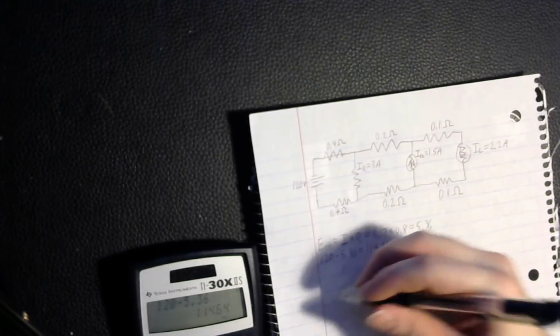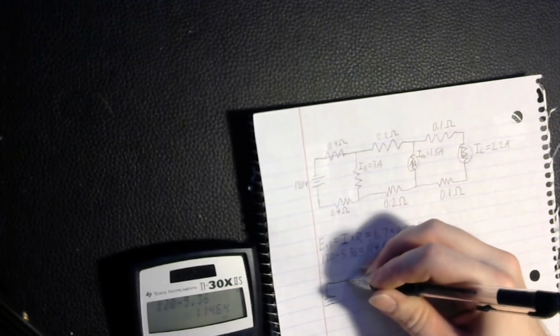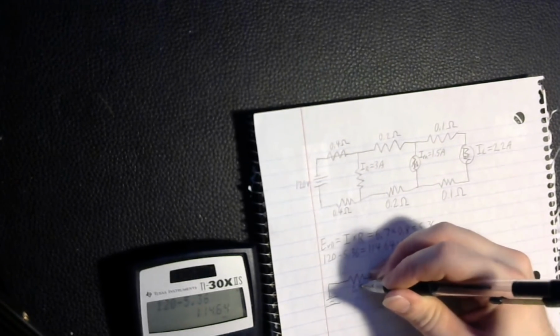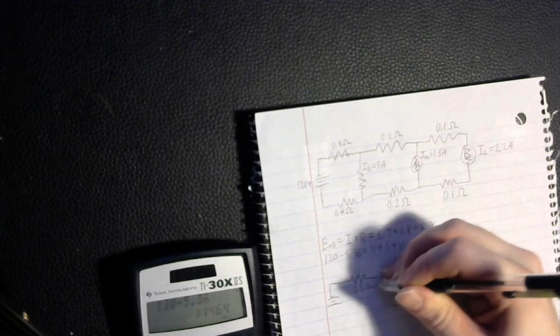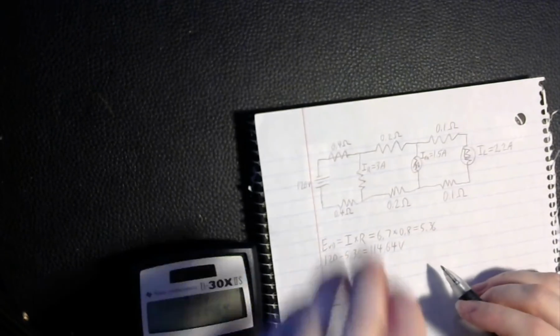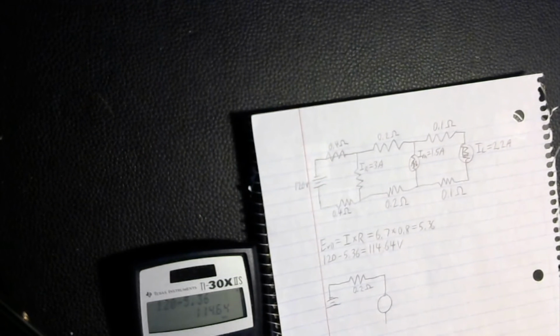So it would be like looking at, it's effectively looking at the circuit like this. I'll just redraw it really quick here. You basically just cut off the first 0.4 section and treat that as your source voltage. Put that in there, and you know it's 114.64, and you just rinse and repeat the whole calculation all over again. And then when you get to the last one, I assume you subtract that from your original 120 volts to get your overall voltage drop.